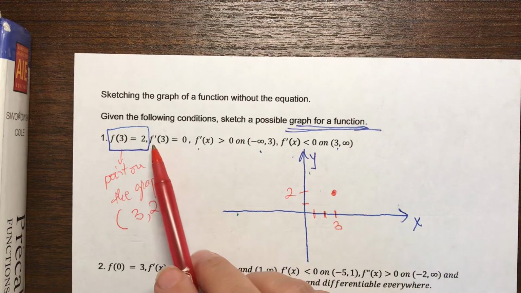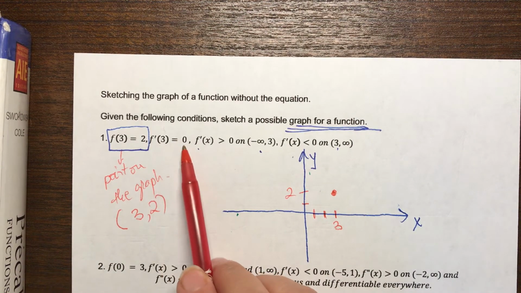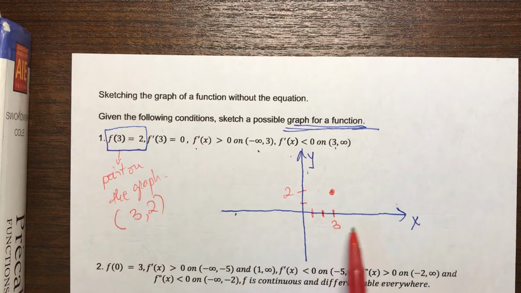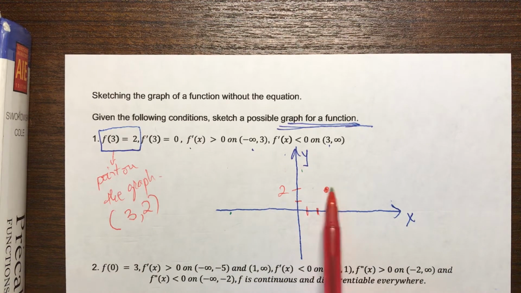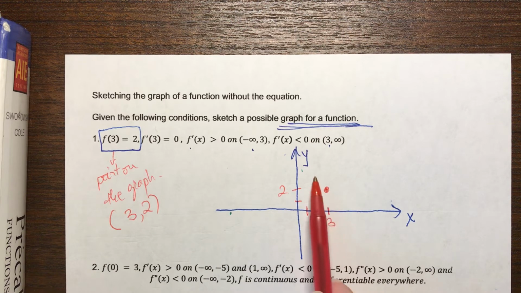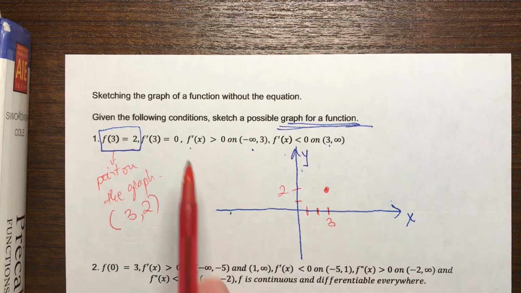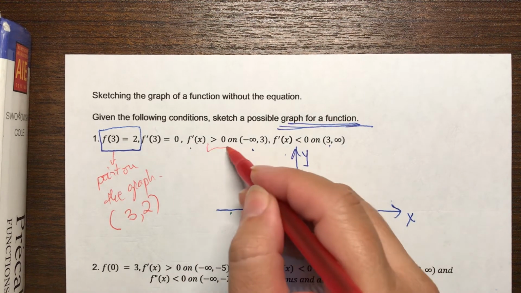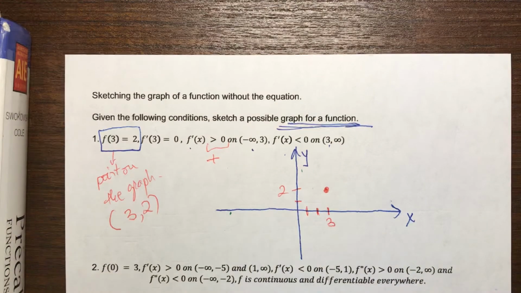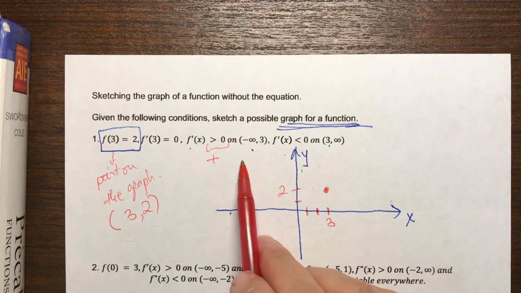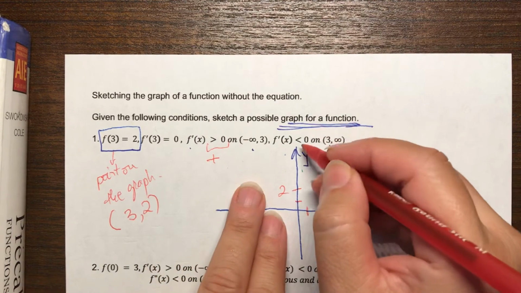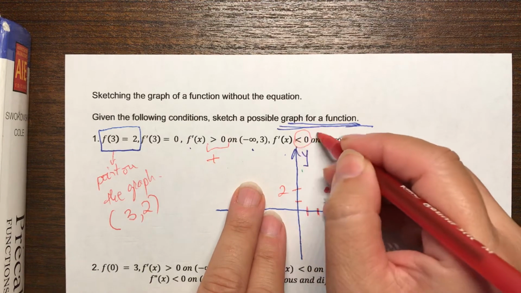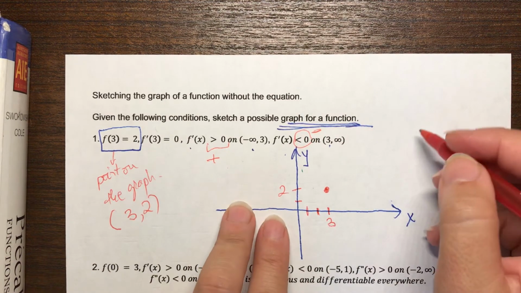Okay, the derivative at 3 is 0. That means what? At this point here, there's going to have to be a horizontal tangent line. So I'm saying that at this point, either you have a minimum value or you have a maximum value. The first derivative is greater than 0. What does it mean greater than 0? It means positive, yes? From negative infinity to 3. And less than 0 means what? A negative from 3 on out.